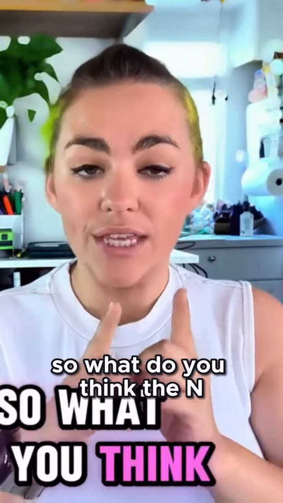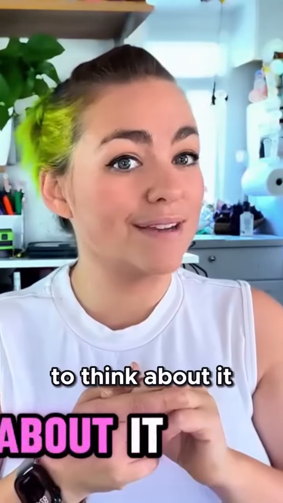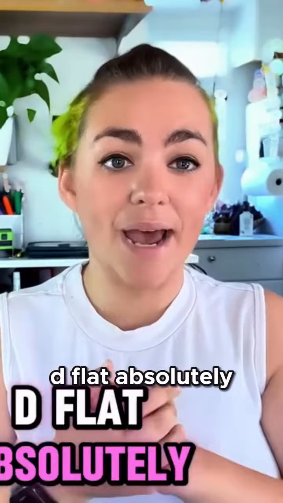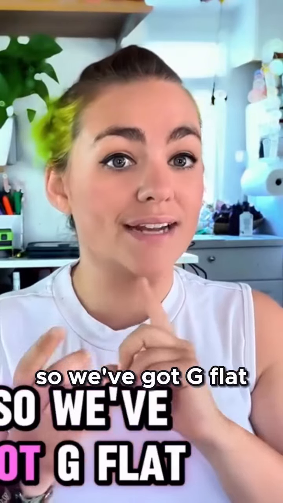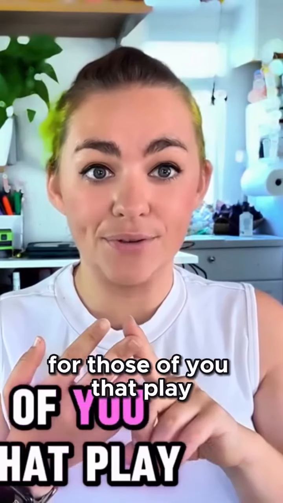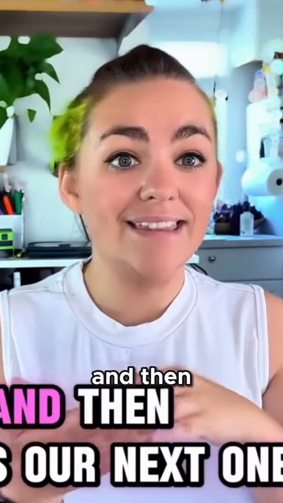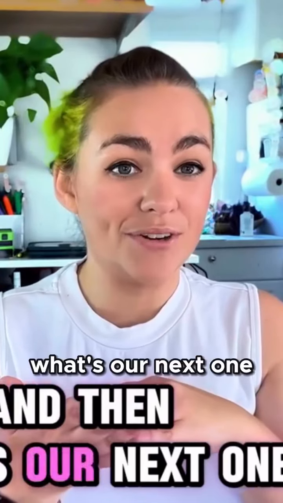What do you think the enharmonic for C sharp is? I'll give you a second to think about it. D flat, absolutely. So we've got G flat and D flat for those of you that typically play in flat keys. And then what's our next one?